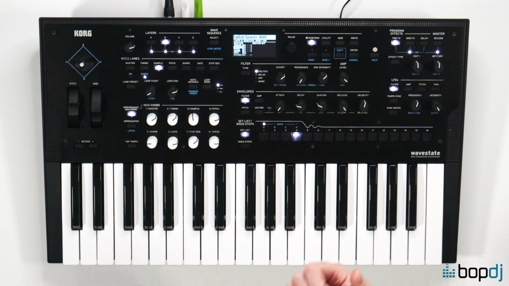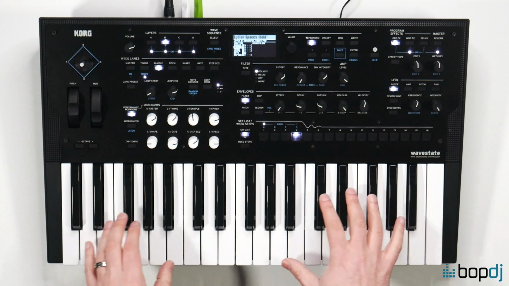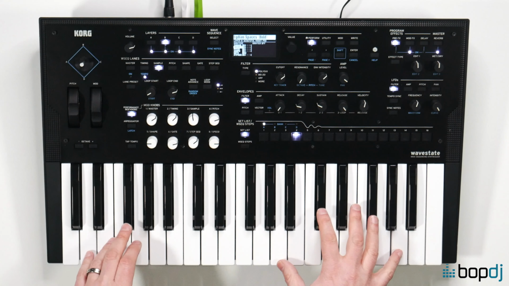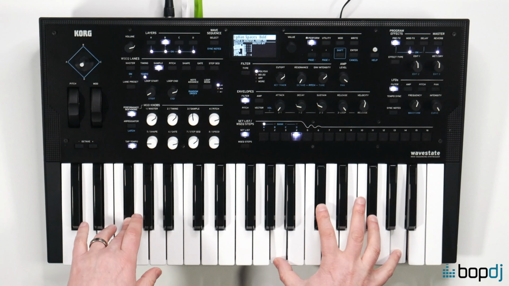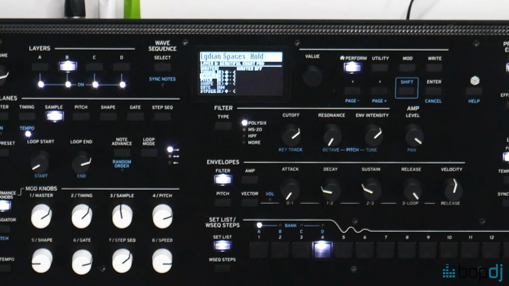One thing that made the original Wavestation great were its pads, and they weren't just static, warm sounding pads, which Korg are also famous for. You also got some really nice evolving pads. Just by holding down a chord, you can get some interesting things happening. You can also watch it on the screen as it flicks across to the next sample. You can hear them coming in.